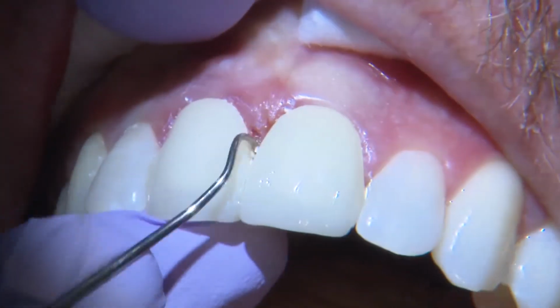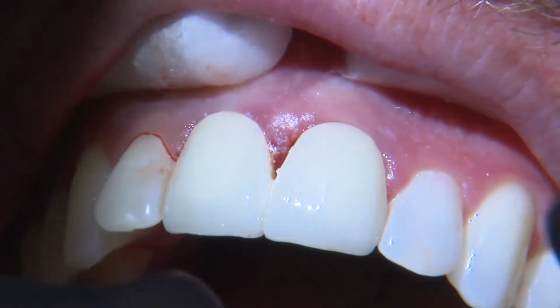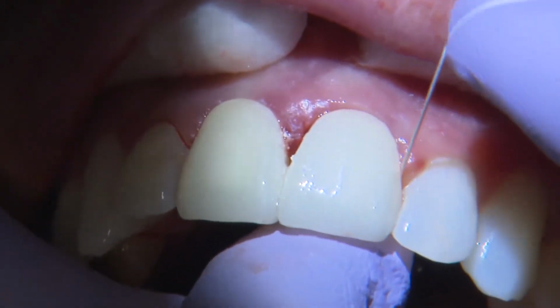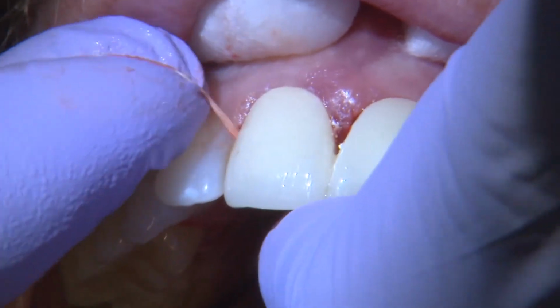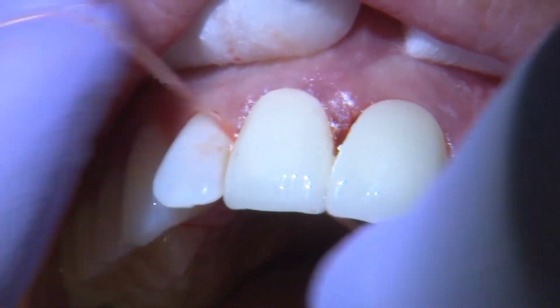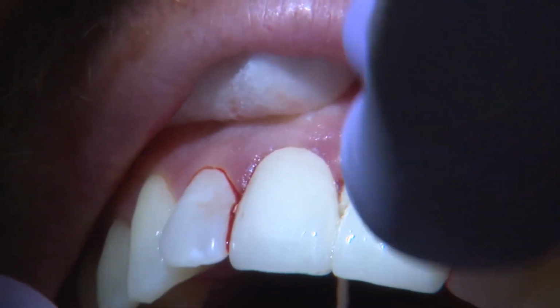And I'll go through and I'll double check with some floss. I like to tie a knot in the floss and run it through to make sure that interproximally I didn't leave any temporary cement. Also, in the interproximal space between teeth number 8 and 9, I like to use super floss and remove any temporary cement.